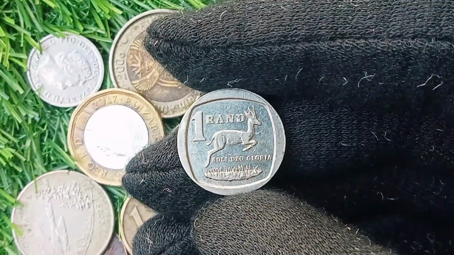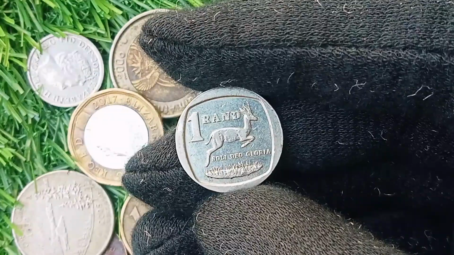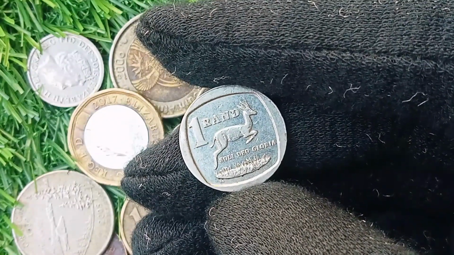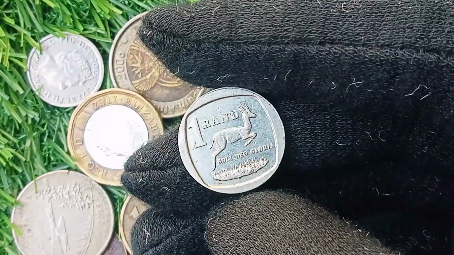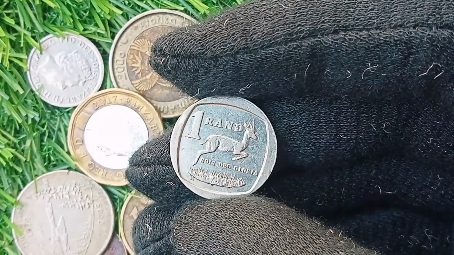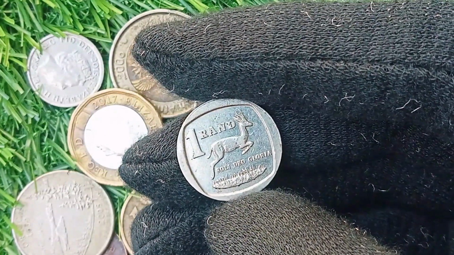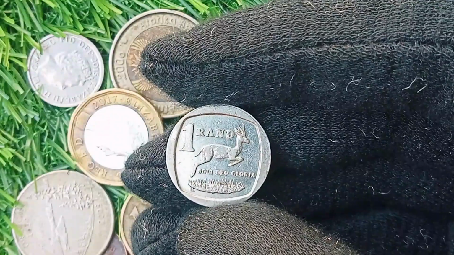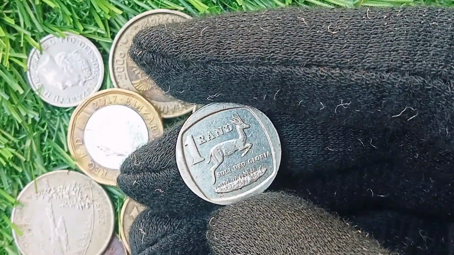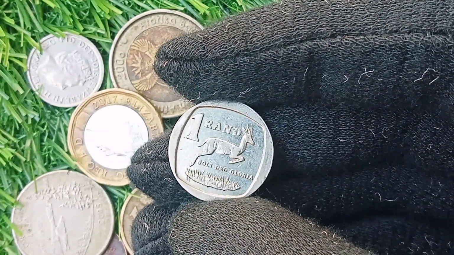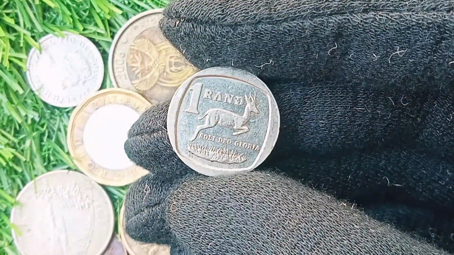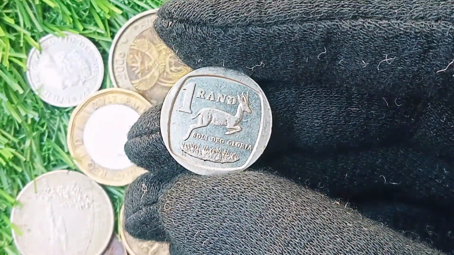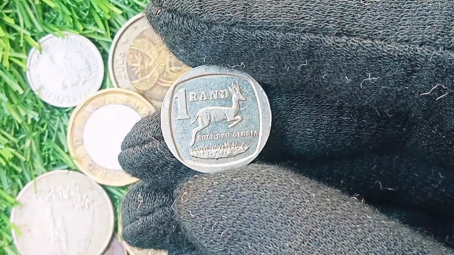The obverse, or front side, of the 1993 Rand coin usually features the coat of arms of South Africa, which at that time displayed traditional heraldic elements symbolizing unity and strength. Depending on the denomination, the wording South Africa, or SUID Africa, appears, showing the bilingual nature of the country. The year 1993 is inscribed clearly, and the overall design represents authority and pride.